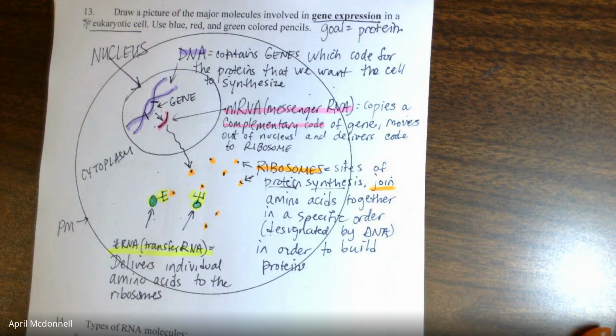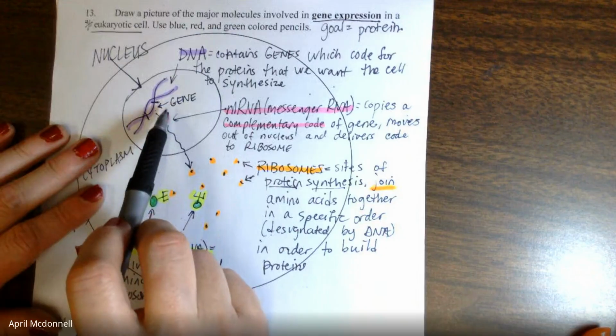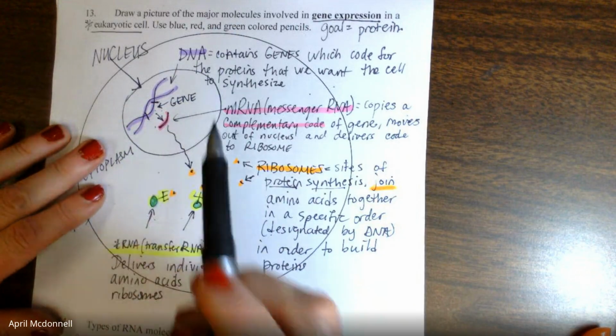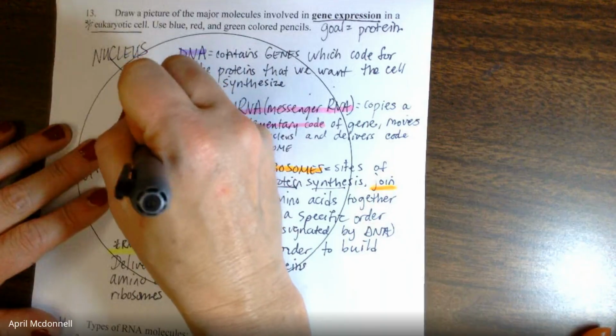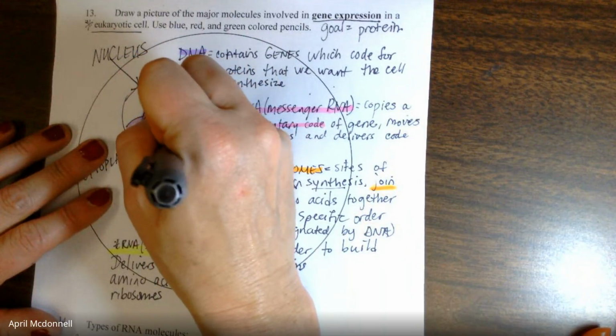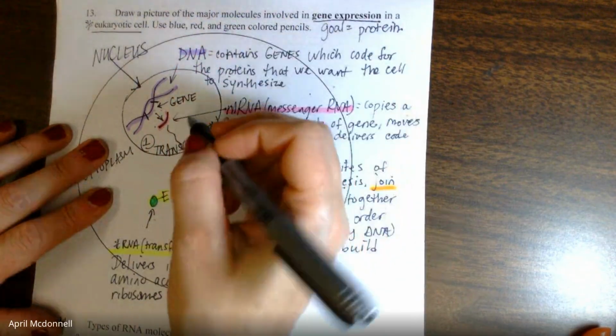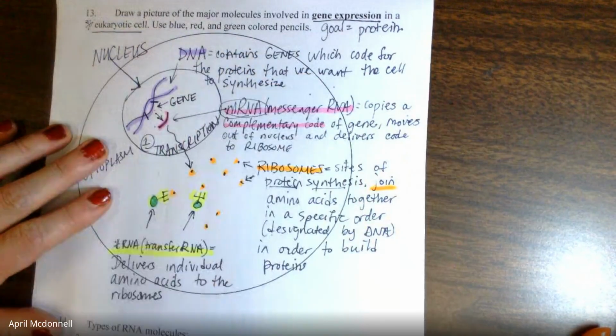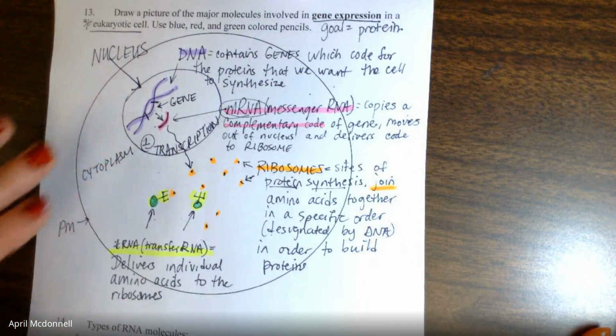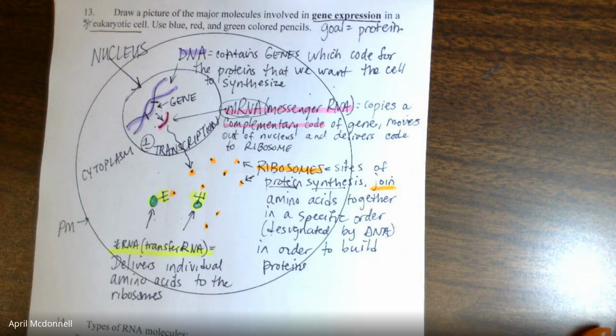This is a very particular order of events that occurs. The first major event is we need to find the original gene and make a complementary code of that. That first event is called transcription. Transcription is the process of building a messenger RNA molecule, and that occurs in the nucleus of a eukaryotic cell.